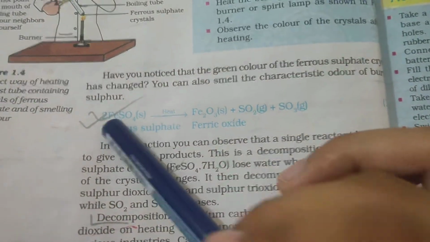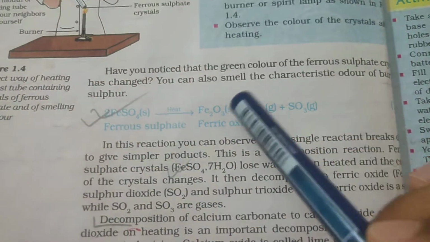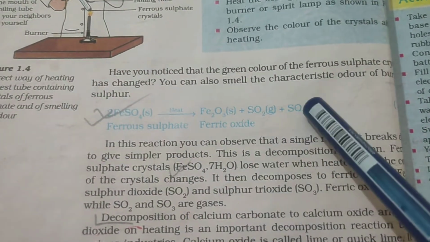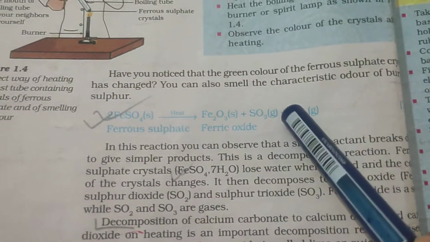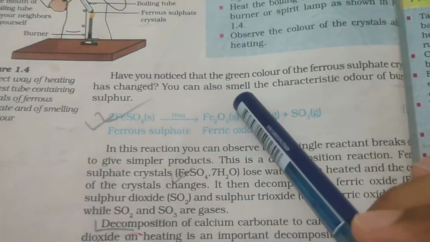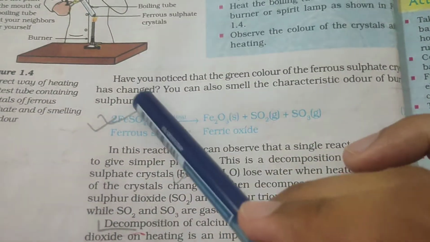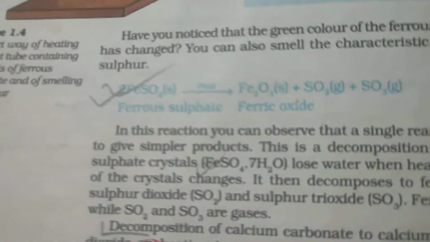See, this has Fe, they have Fe. Okay, this has O, they all have O. This has S, they all have S. So combined they will form this, right? If all of them are combined, they will eventually form FeSO4. So this is a complex product, right?